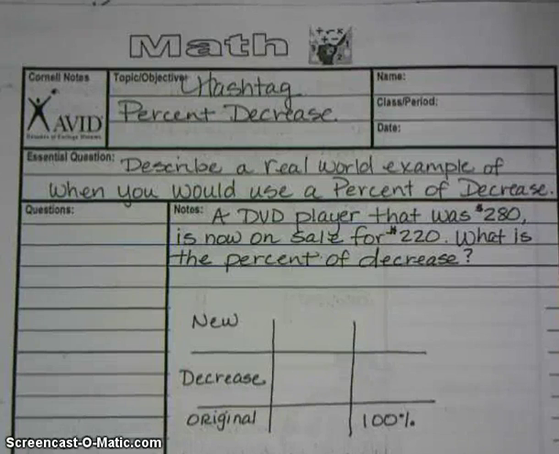Today you're going to be learning about percent of decrease. Make sure that your class period and your name and the date is on your Cornell Notes. Your topic today is hashtag percent decrease. We're going to be using the same strategy that we've been using to find percent of decrease. Pause the video and think about what percent of decrease might mean.